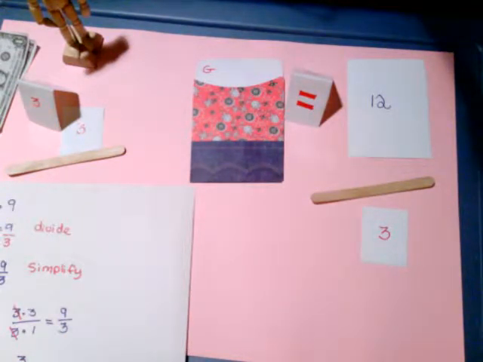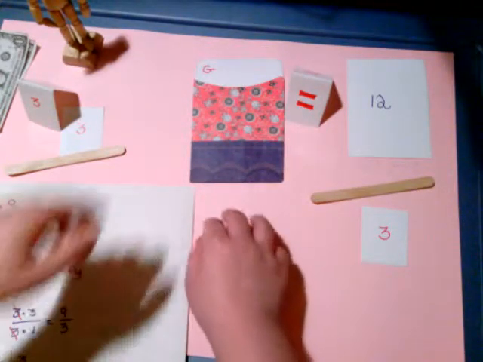So 12 divided by 3. So what equals 12? 3 times 4 is 12. Let's see if you're right. I have a feeling it's actually right.